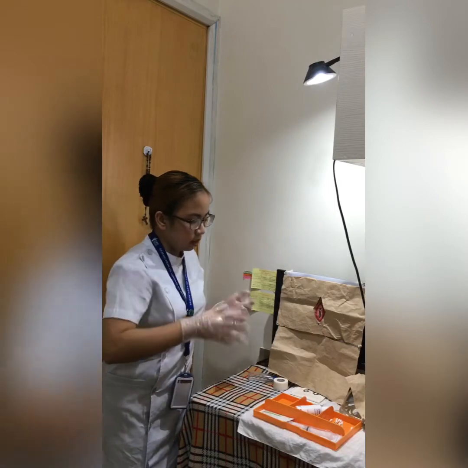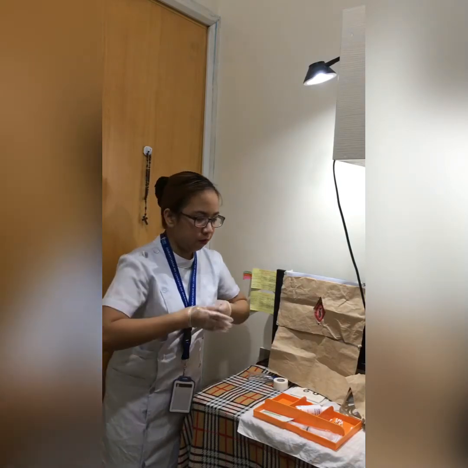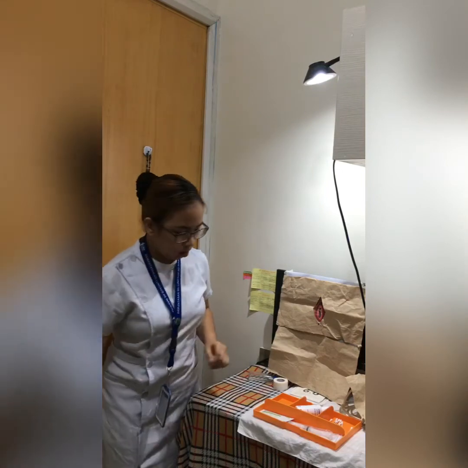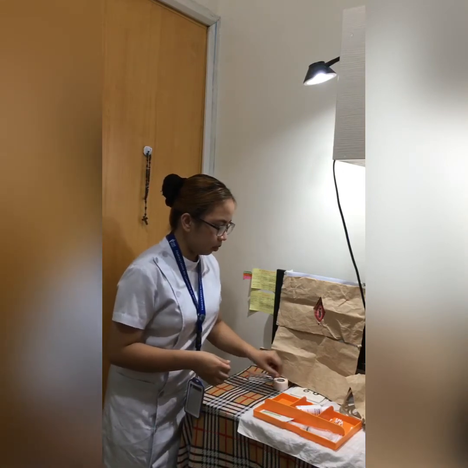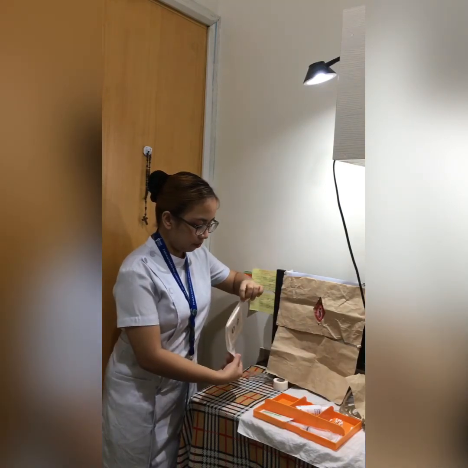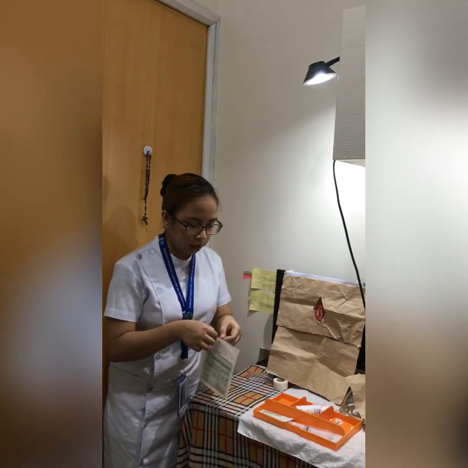The next thing is I'm going to remove my clean gloves and dispose of them. Next, I'm going to get my sterile gloves using the sterile technique.